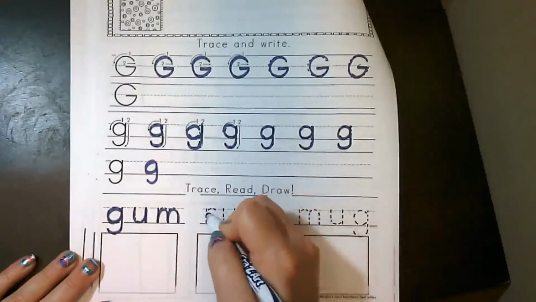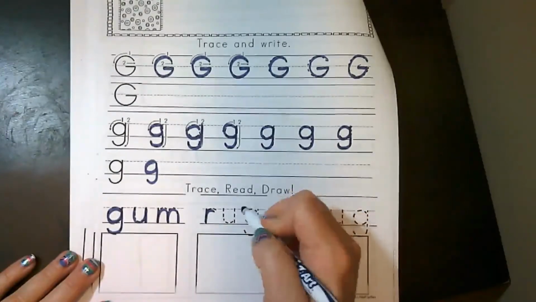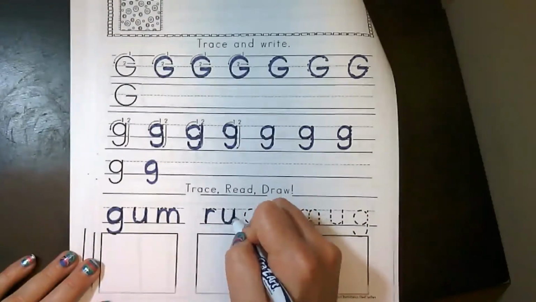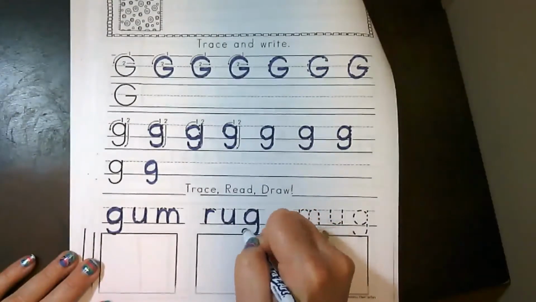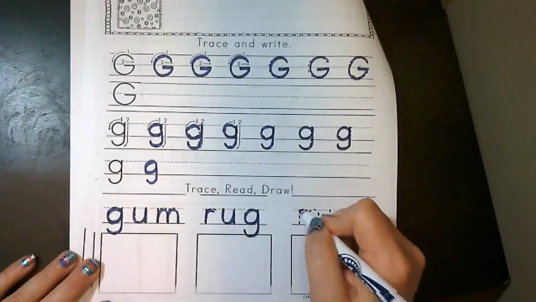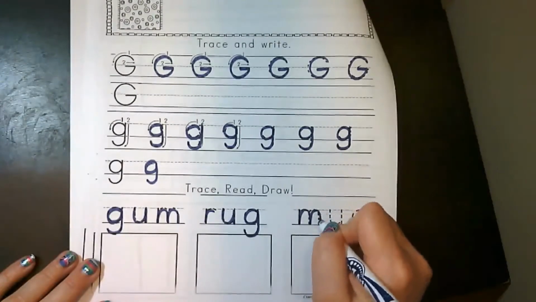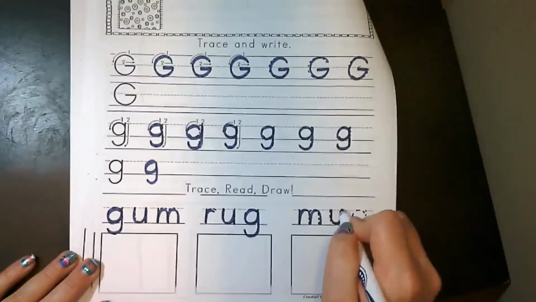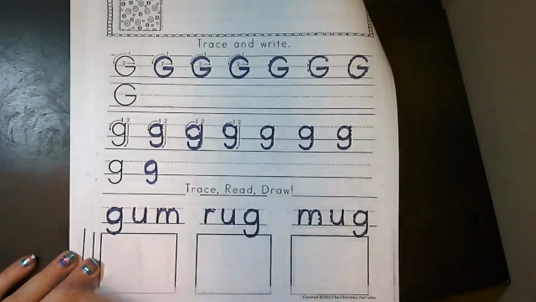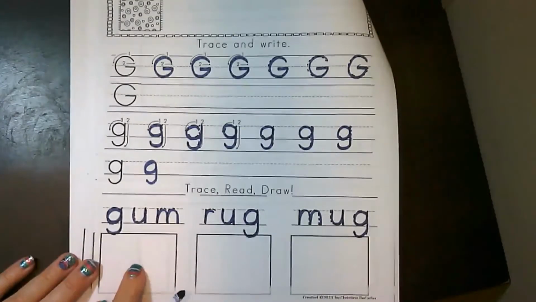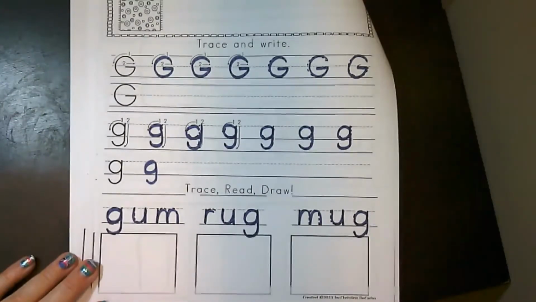All right, starting at the top. R is just like the M, straight down, and a tiny hump. Just one of them. All right, U, down, up, and a tail. And here's our G. Around like a C, up, and a hook. Good. Start your letters at the top. All right, M, straight down, hump, and another hump. U, down, up, and a tail. And here's our G. Make sure you have traced all of those words and draw a picture of gum, rug, and mug. Pause the video and come back when you're finished.